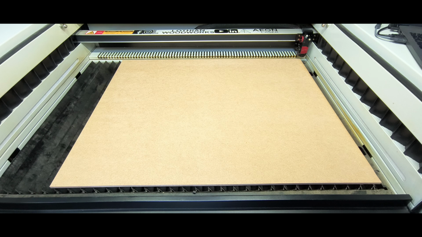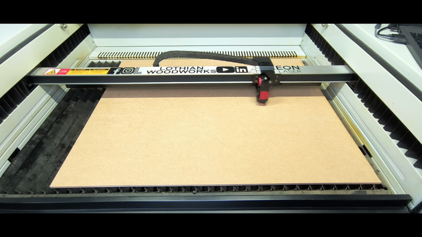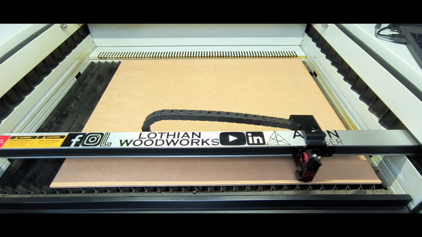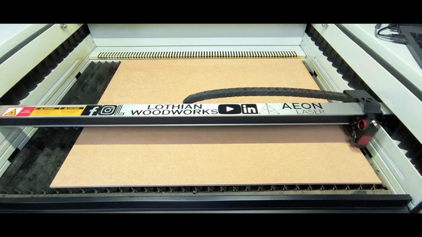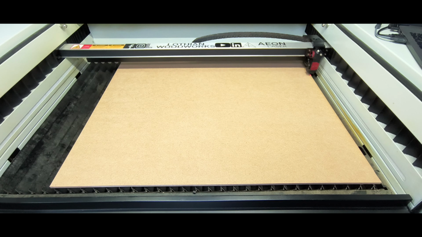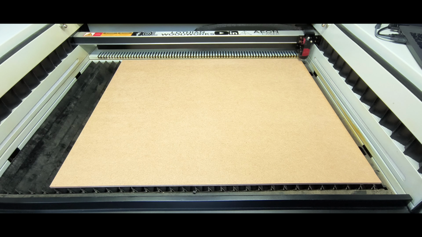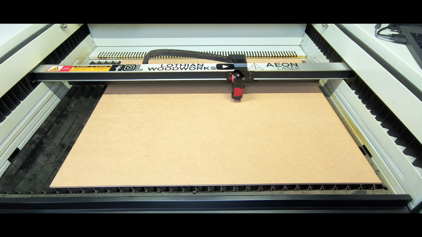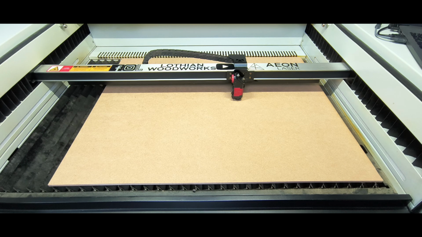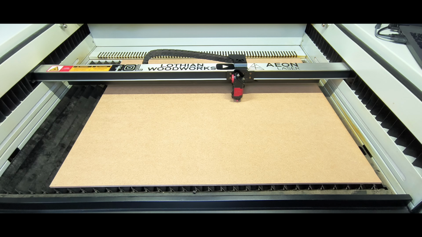As always, we're just going to frame the job, just make sure it's fitting where we want it to go. Trying up as close to the edge as possible without being off the edge, and it's perfect. And then we will just bring it into the middle, autofocus, and then we're good to go.